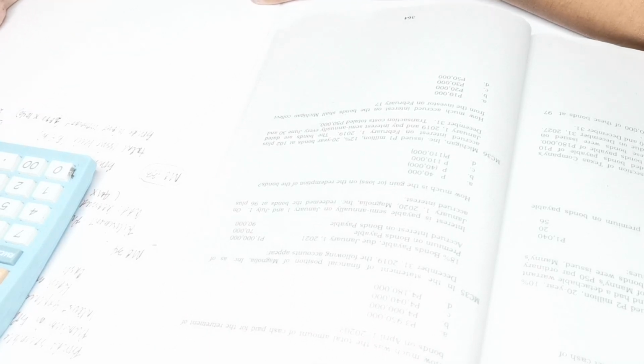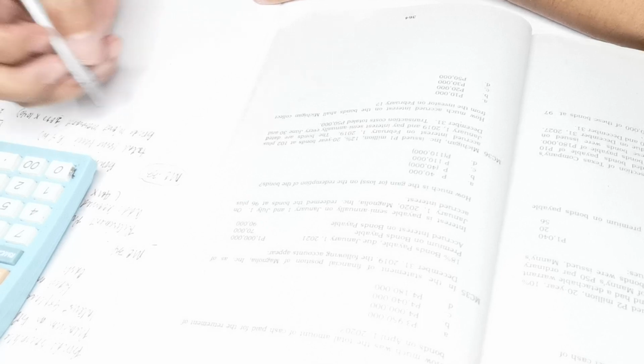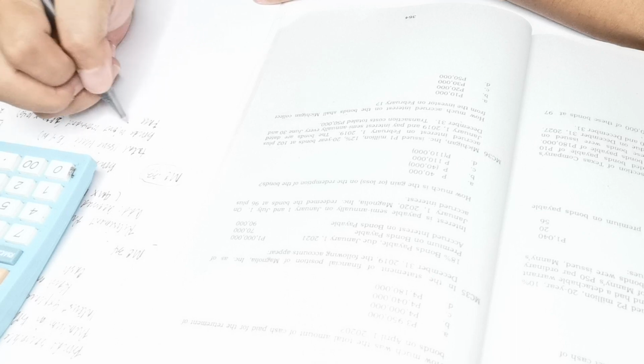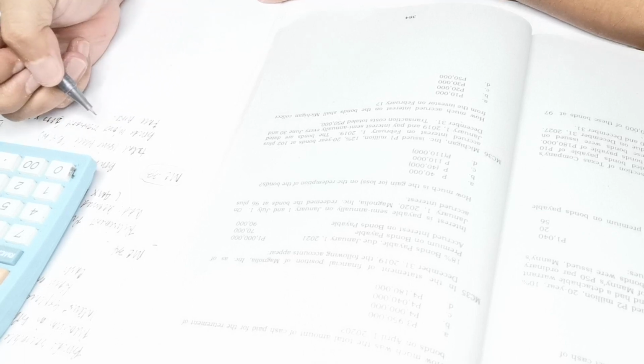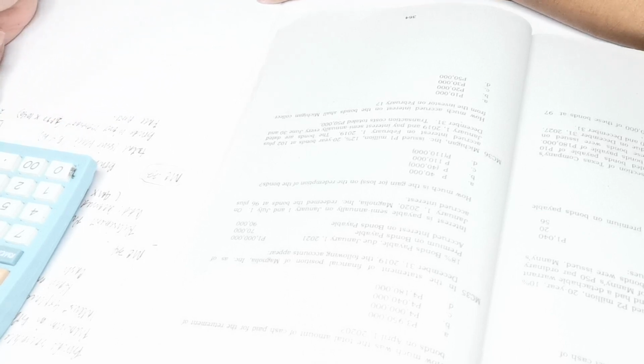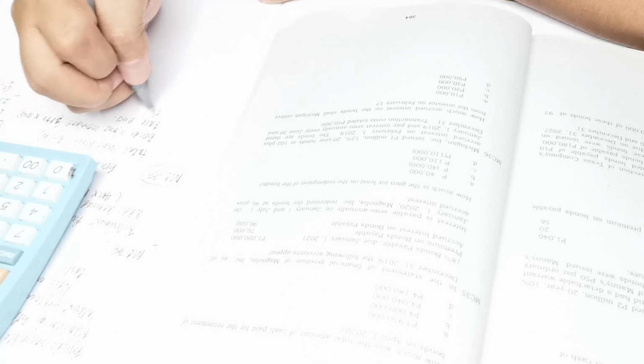Okay? And so therefore, how are we going to do this? The face amount of the bonds is what? 2 million. So therefore, the remaining 80,000 would be the premium on the bonds.